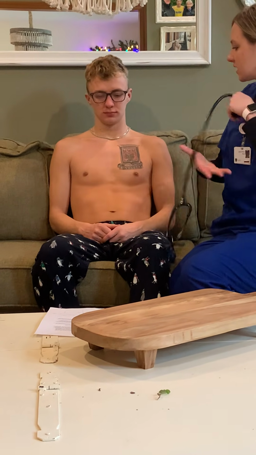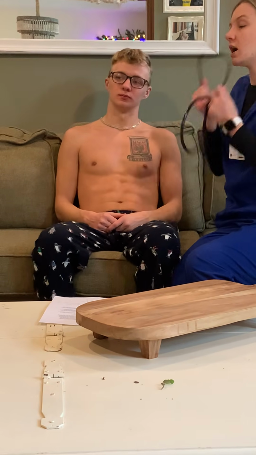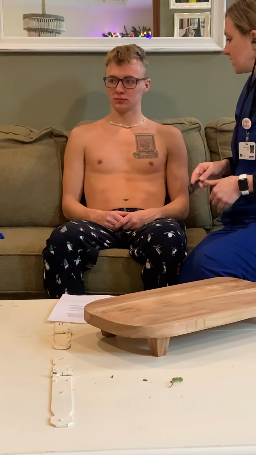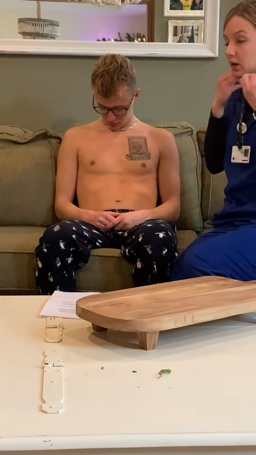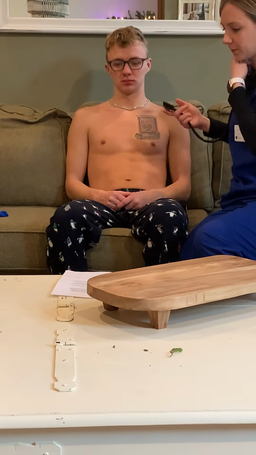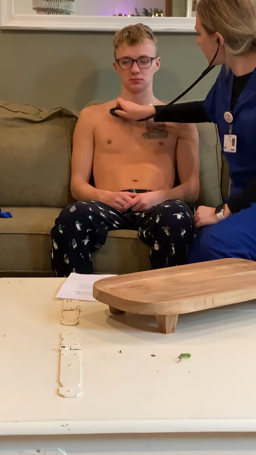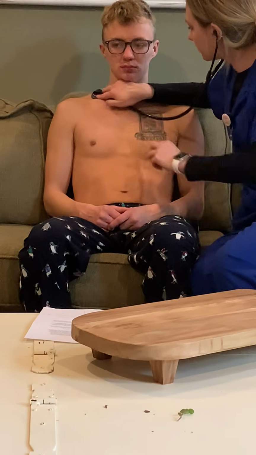On his anterior chest, the skin coloration is consistent with the rest of his body. He does have some primary lesions. He does have a tattoo here in the corner. Okay, and then I'm gonna start up above the clavicle.